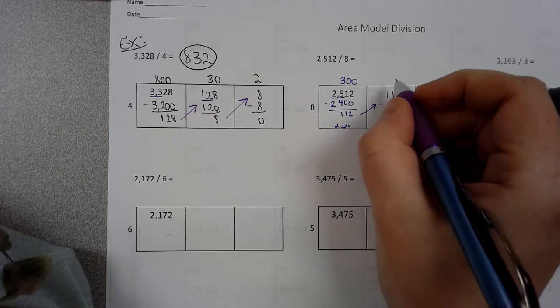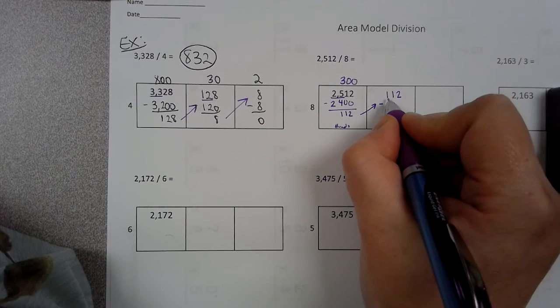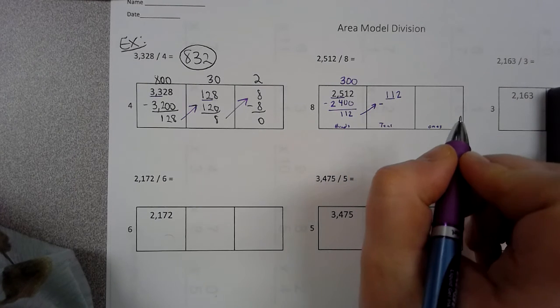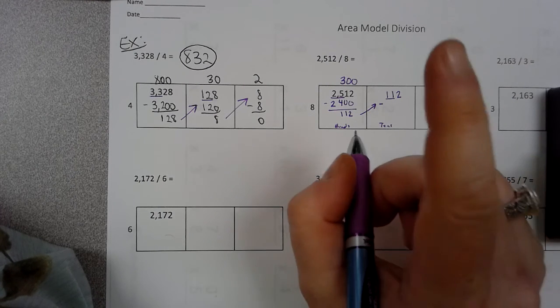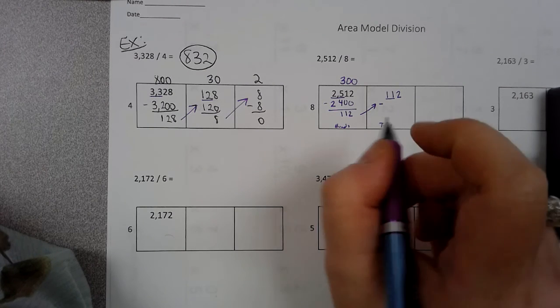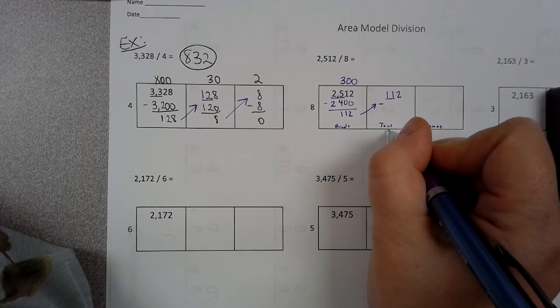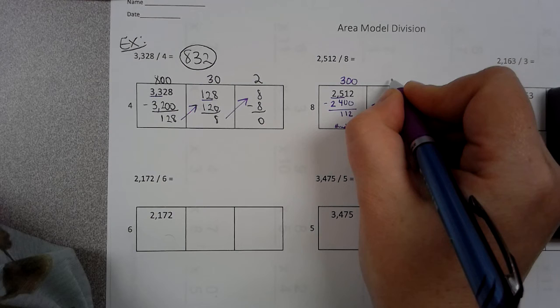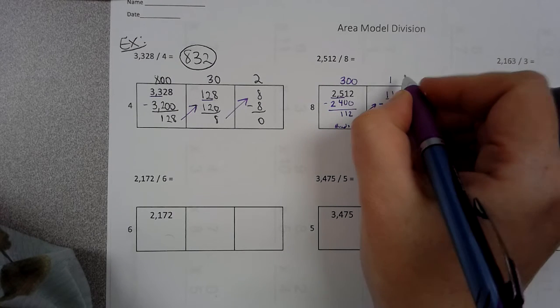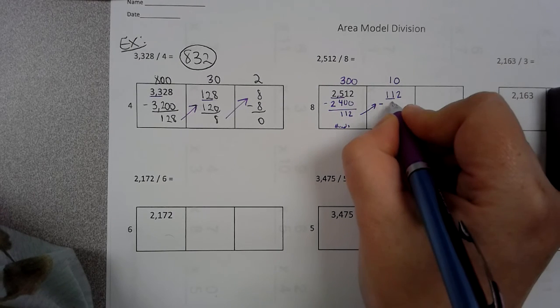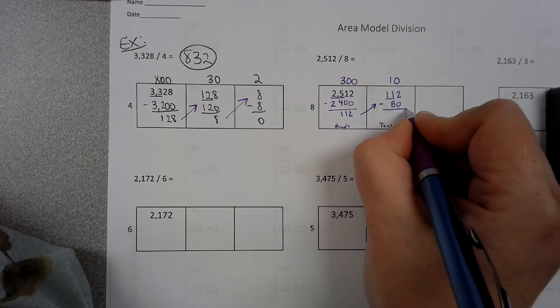Now I'm going to say, how many times will 8 go into 11? Well, only 1 time. And remember, this is the tens place. So it's not just 1, it's 10. And 10 times 8 is 80.